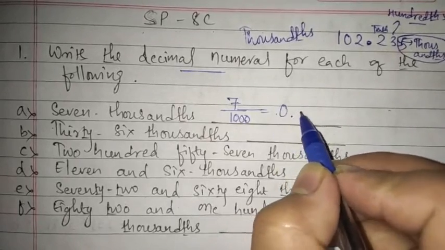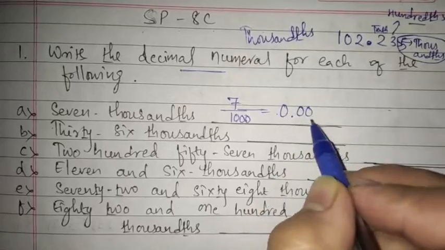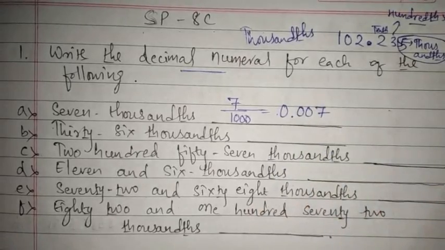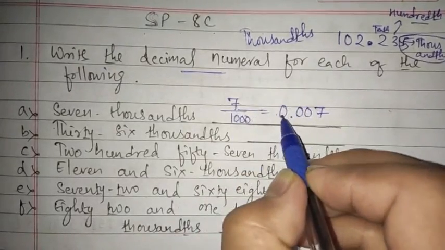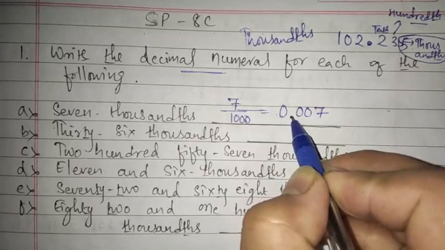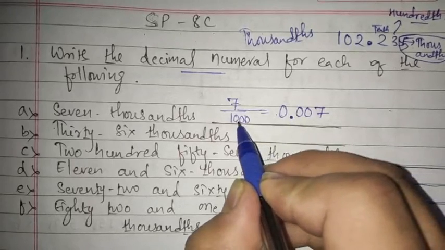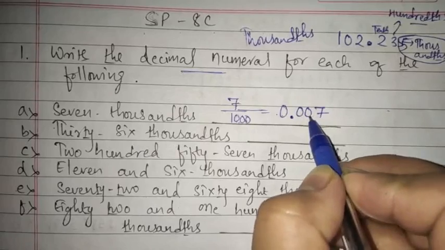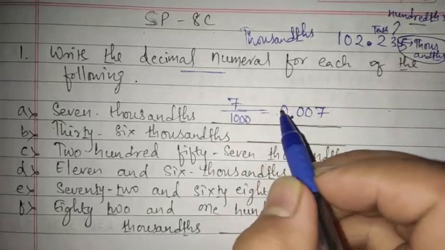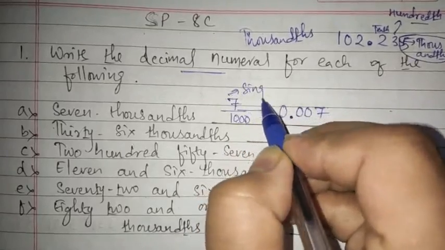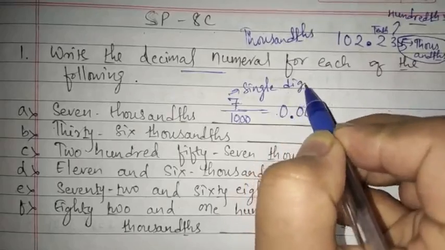After the decimal, two 0s will be there and then the digit given in the numerator. Understood? So 0 first of all, then put one decimal point. As you are dividing by 1000, two 0s should be there after the decimal point and then the number which is given. Here we are dealing with a single digit number.